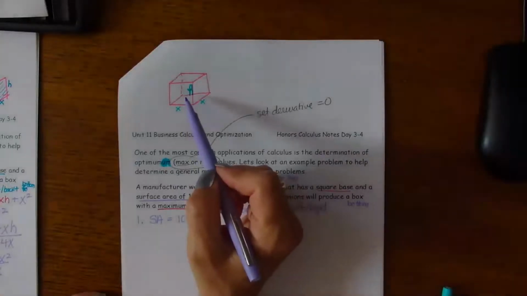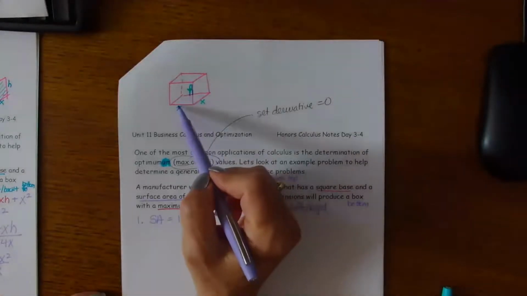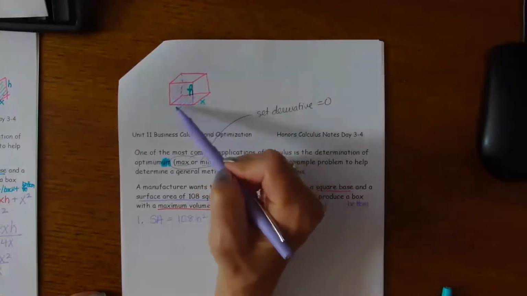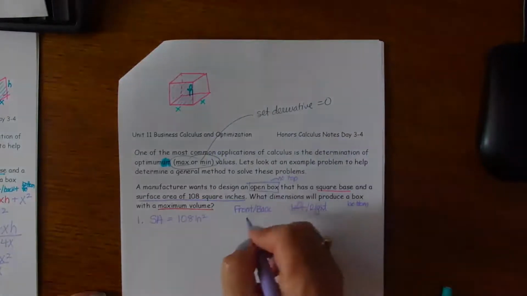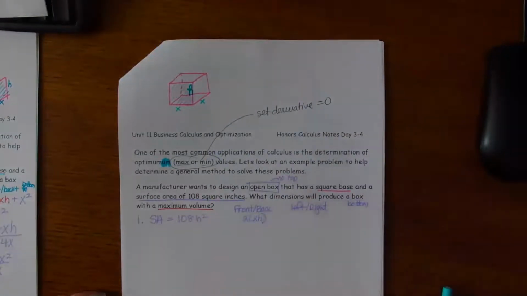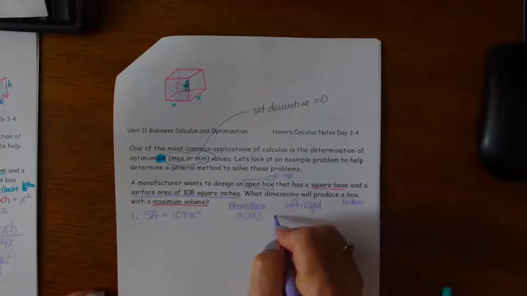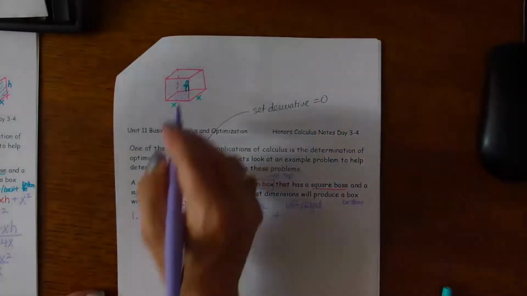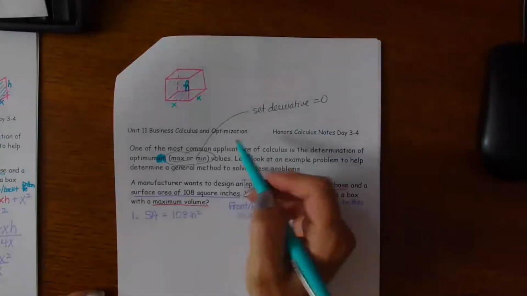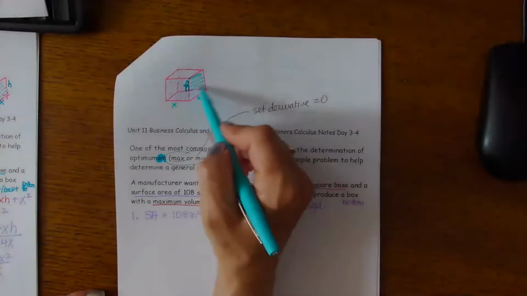Okay, what's the formula for the front and the back? It's X times H. The front and the back is this piece right here, and that area is XH. So 2 times XH. Plus, I have a left and right side. What's the area of the left and right? That would be this piece.